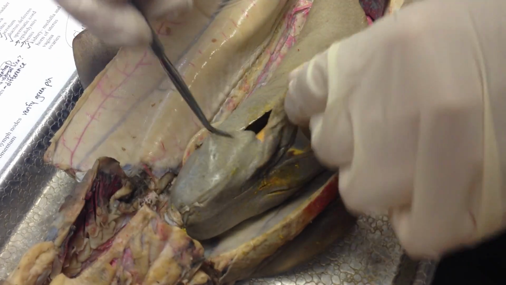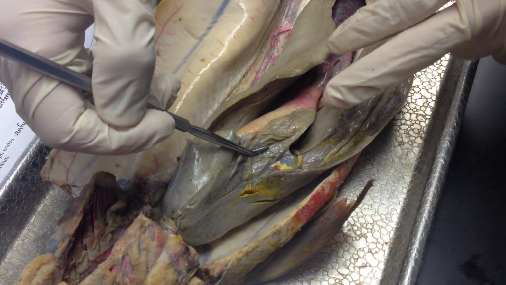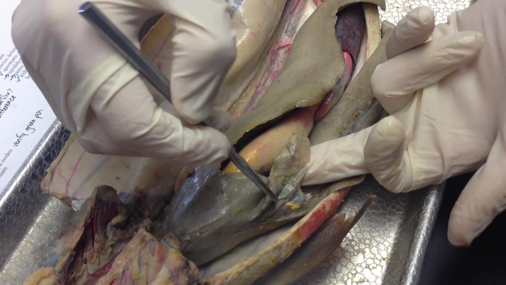So it's the liver. This is the gallbladder. You can see it here. And it should be dyed more greenish. So if it's on the exam, it'll be right here.